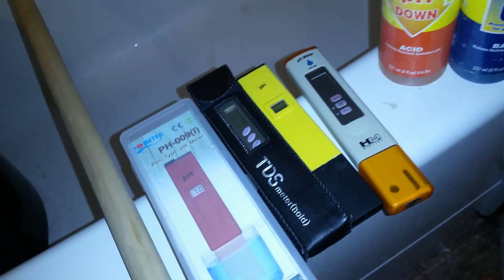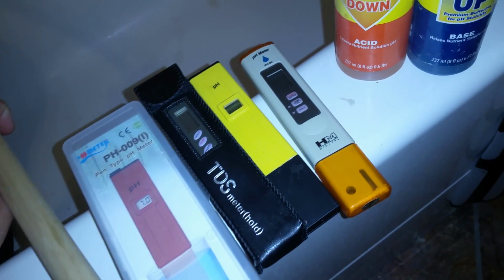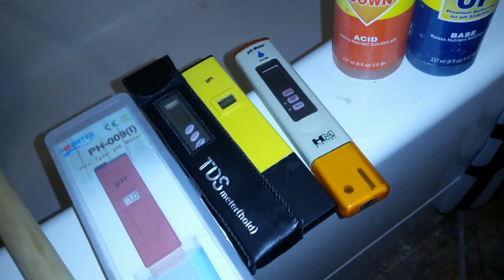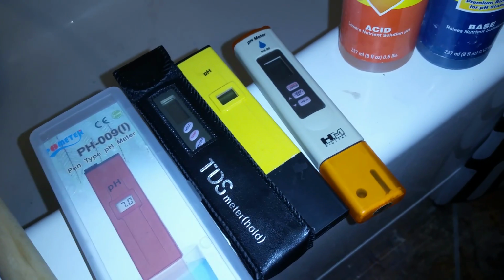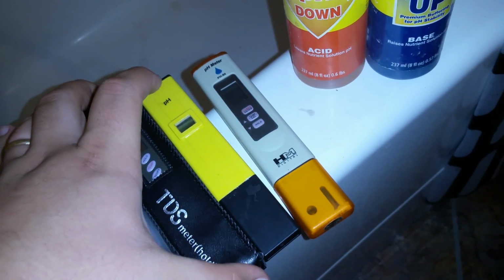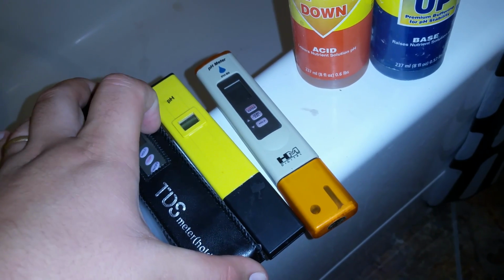We don't use EC. In the future we will, and we will explain it. It is much more complicated and it's usually used overseas. So let's get to using some of what we use, which is the pH and the ppm and our temperature. The most soluble temperature of water is 68.8 degrees, so keep that in mind.